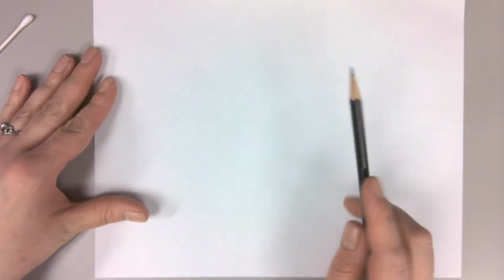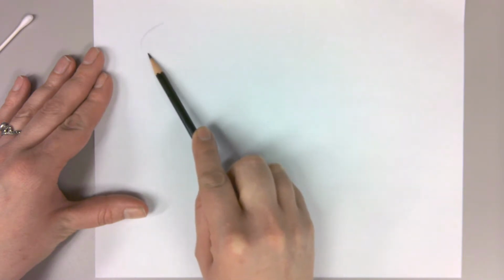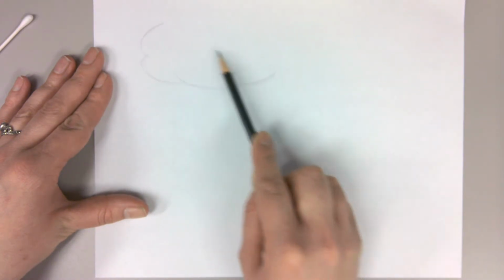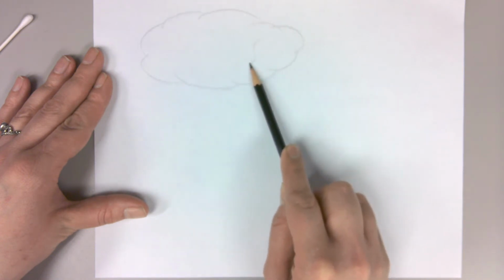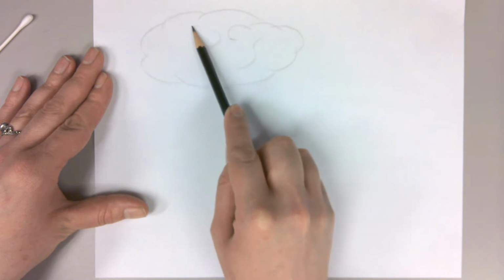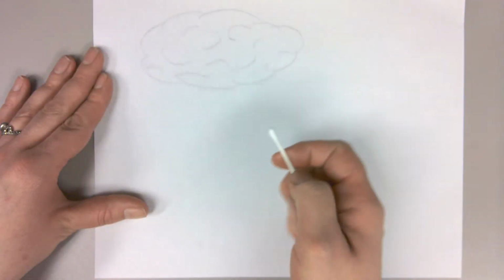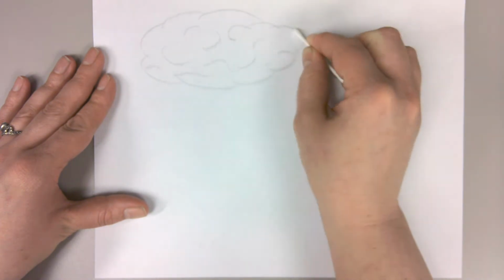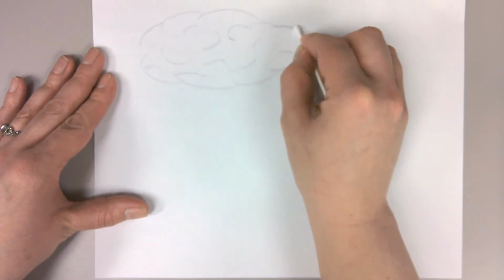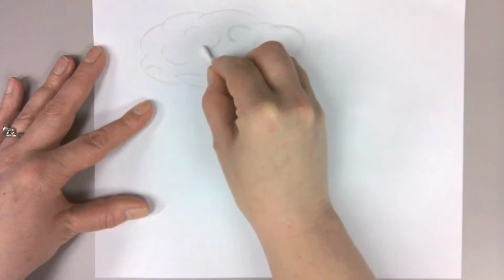So there are many different ways you can draw clouds. You can draw the typical big white fluffy cloud, and you can make some nice lines in there to make it nice and puffy. And then you can take your Q-tip or your smudging tool and use that to create a softness to your cloud.